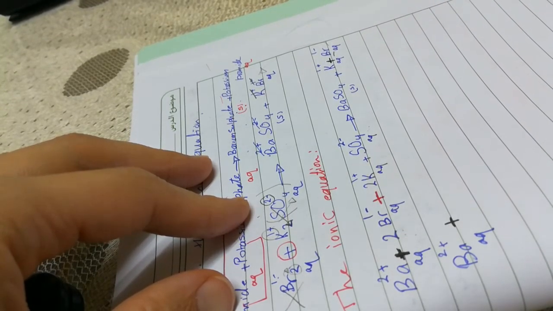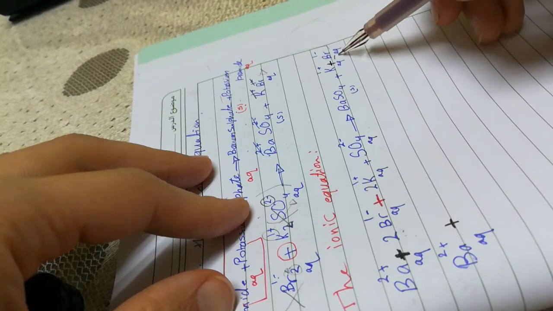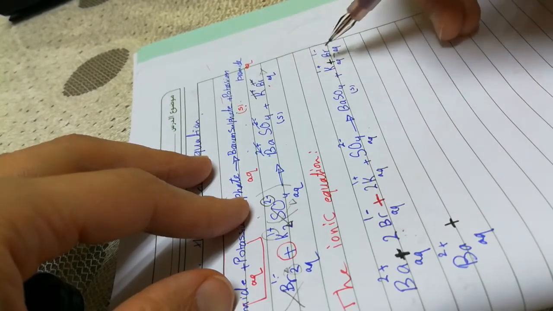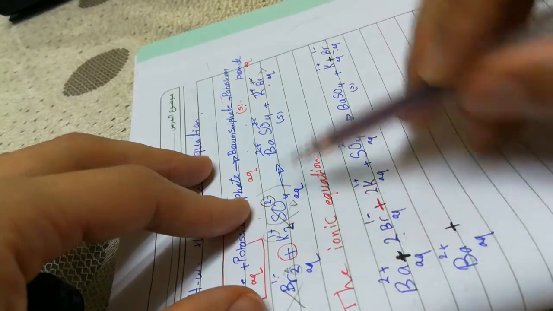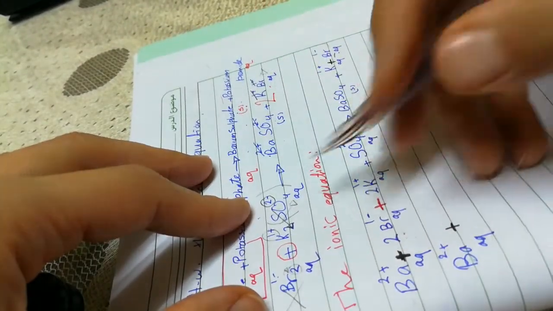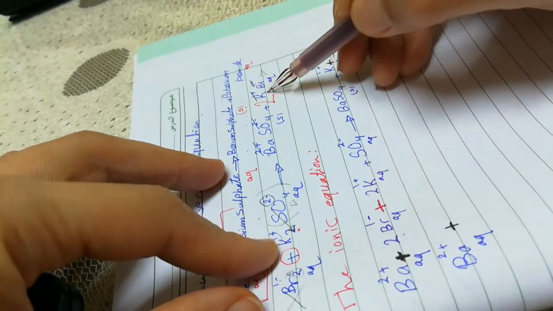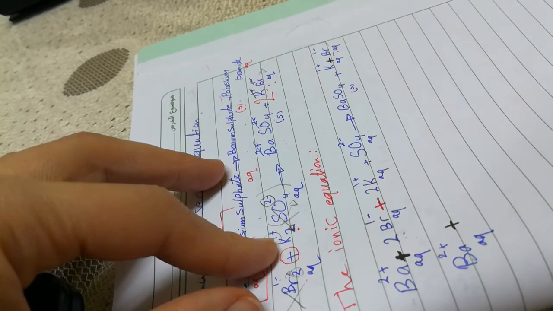So you must solve it correctly. Here we don't have 2, so you have to balance the equation. BaSO4, here 2, so you have to multiply this by 2. And here we have 2K, 2Br, so the equation is balanced this way.